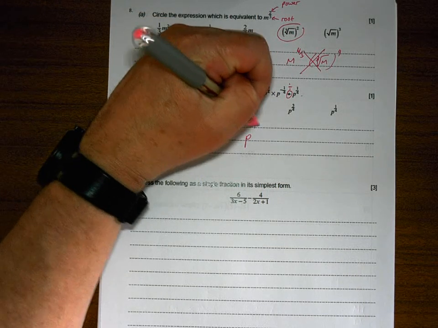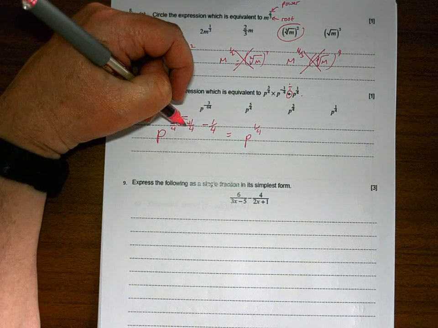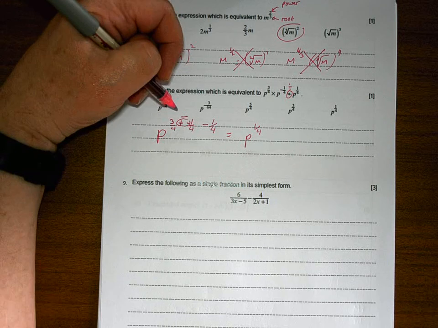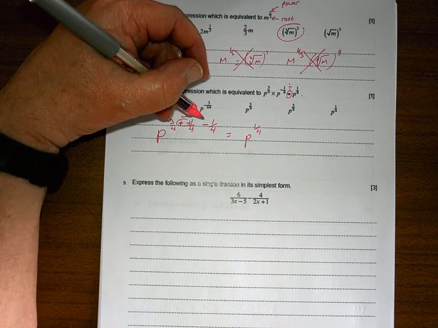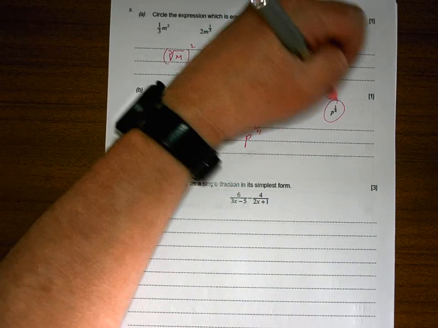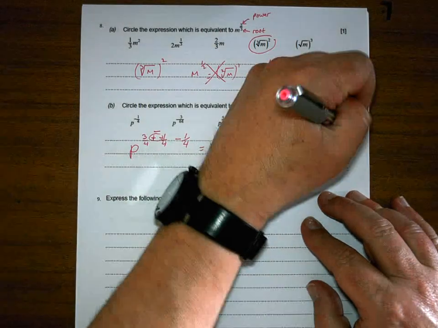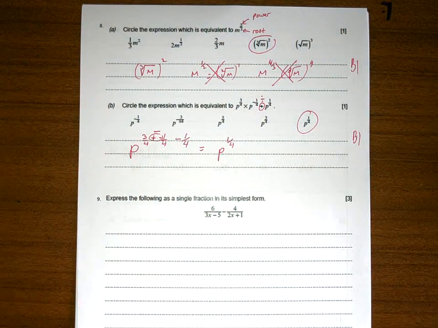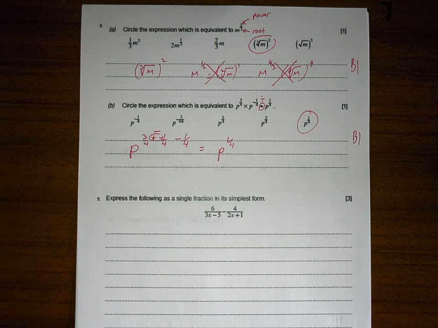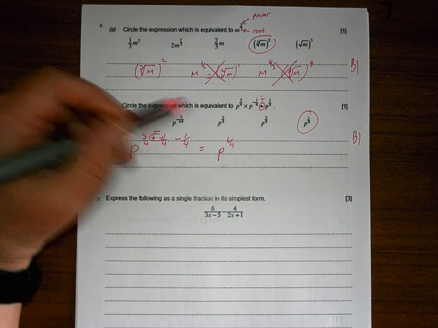So 3/4 take away 1/4 is 2/4, take away another quarter, leaves a quarter. So it's that one. So B1, they're right or wrong. But just because it's a multiple choice, that doesn't mean that you shouldn't do any work. Okay? Do your workings and then match to that.